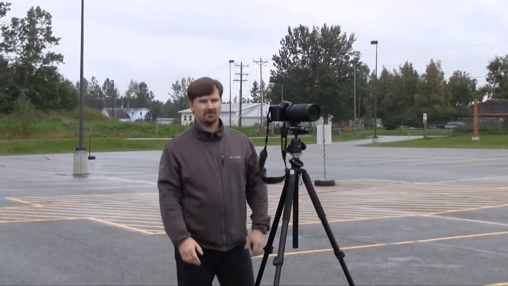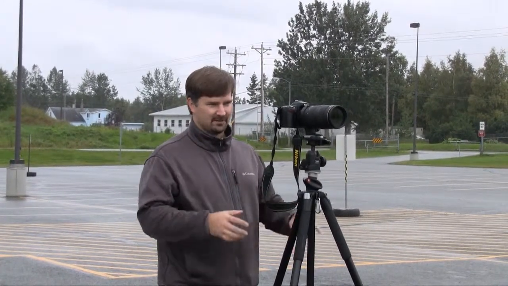We're now at the 150-foot mark from our bear, and I put a 200mm lens on that cuts in half the 400 that I had on a minute ago. And so this is an effective 300mm lens versus the effective 600. I'm going to take my shot, and it should be exactly the same.